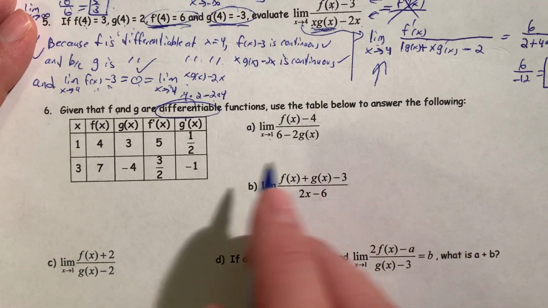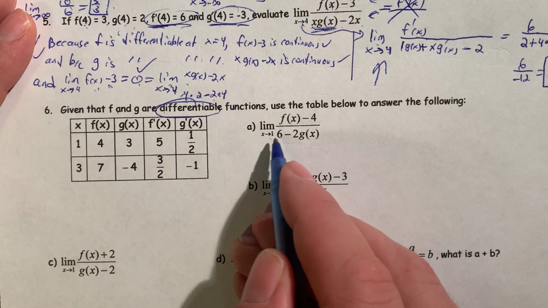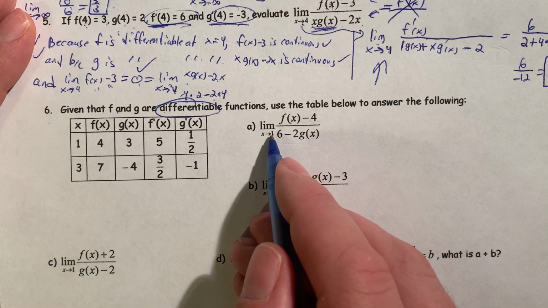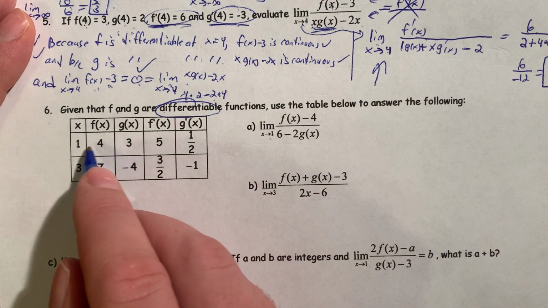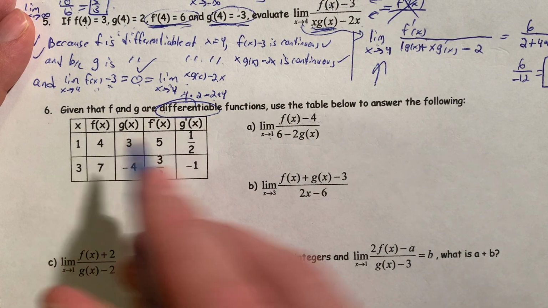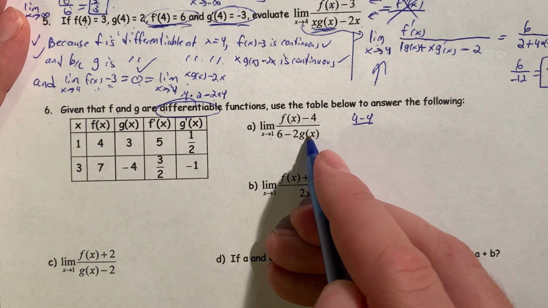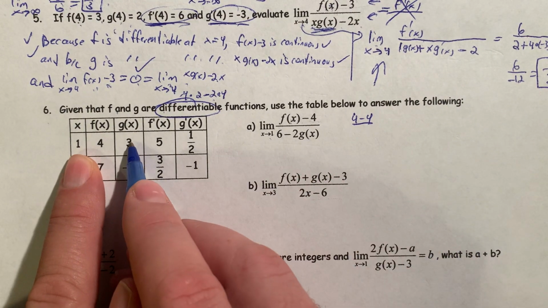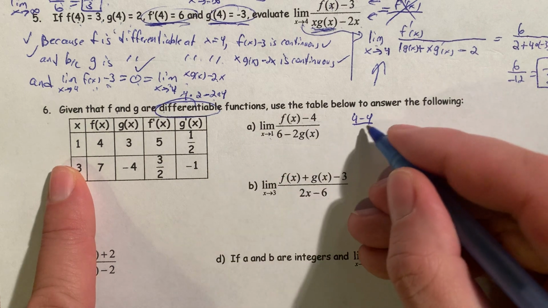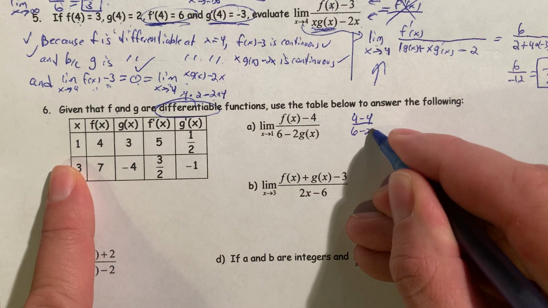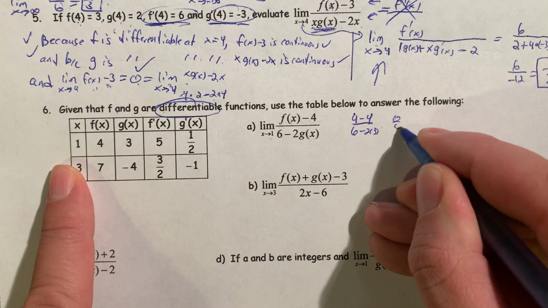I haven't done this in a year or two. Let's see. So hopefully you got it, but if not, as x goes to 1, f of 1 is 4, and so we get 4 minus 4. As x goes to 1, g of 1 is 3, so we get 6 minus 2 times 3. So this is 0 over 0.